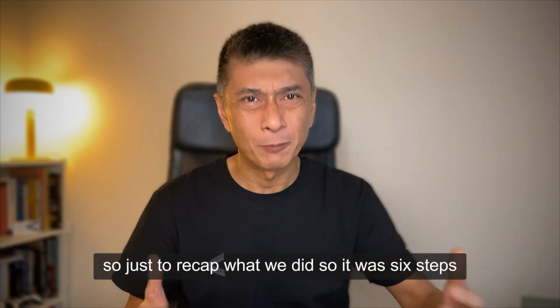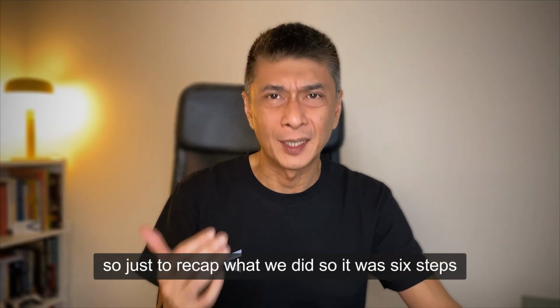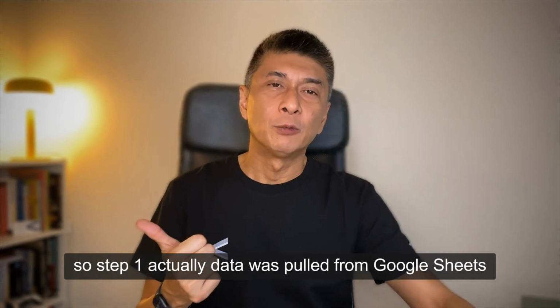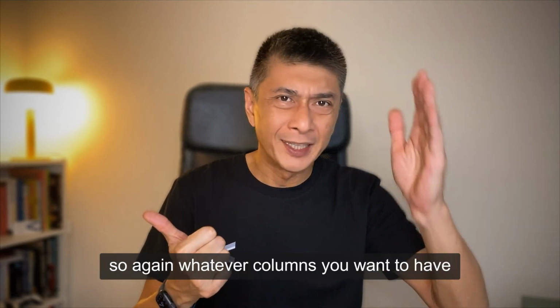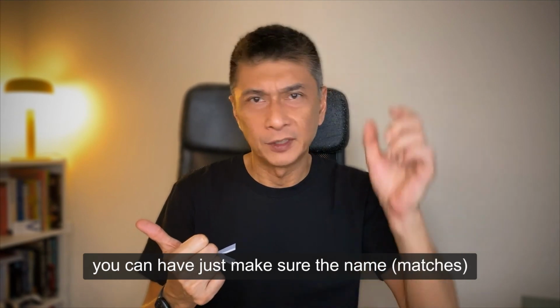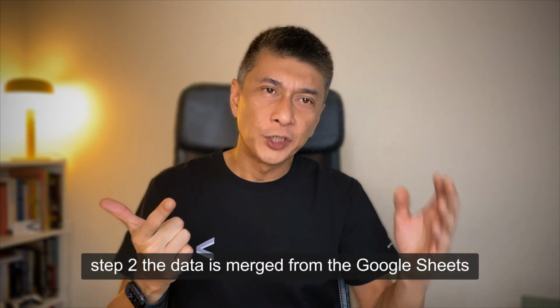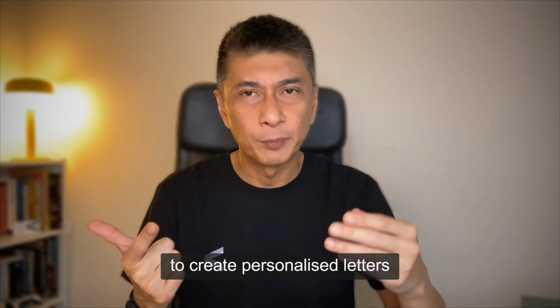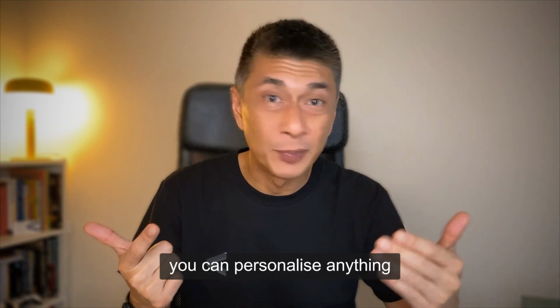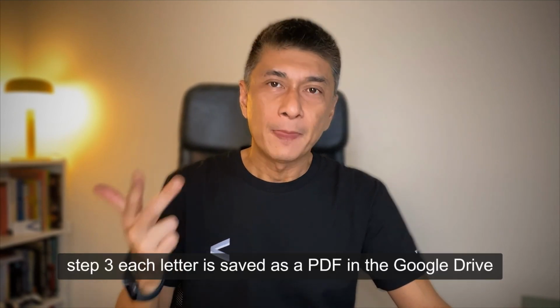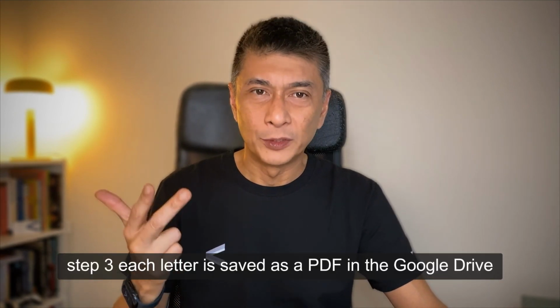So just to recap what we did. It was 6 steps. Step 1, data was pulled from Google Sheets. Again, whatever columns you want to have, you can have, just make sure the names match. Step 2, the data is merged from Google Sheets into the Google Docs template to create personalized letters. You can personalize anything. Step 3, each letter is saved as a PDF in Google Drive.